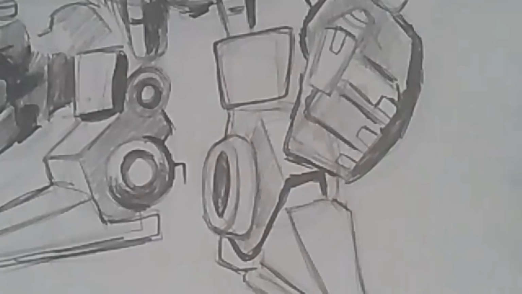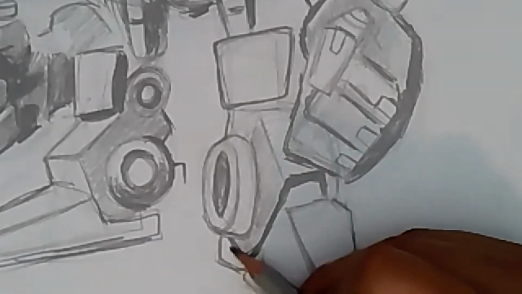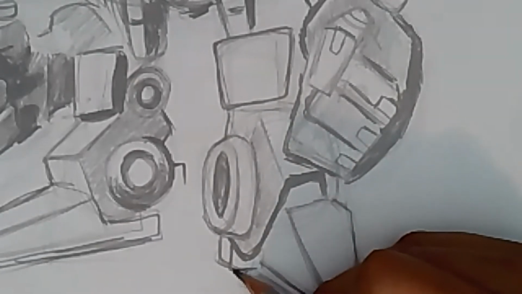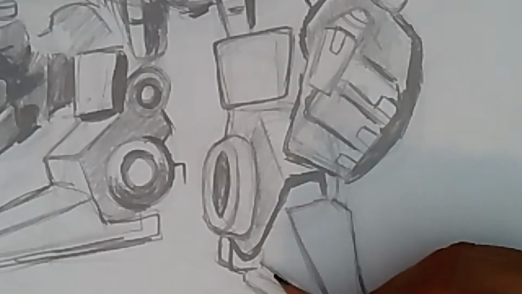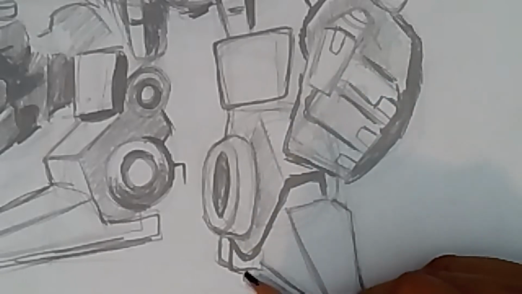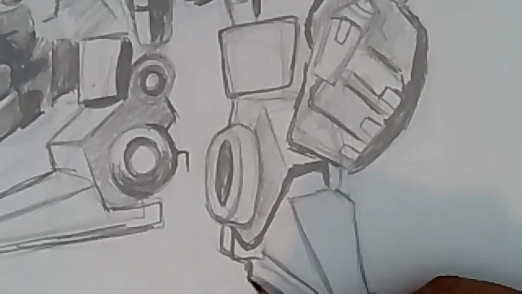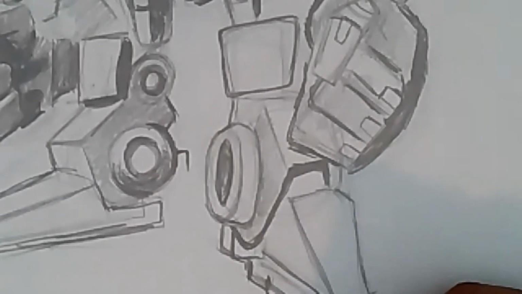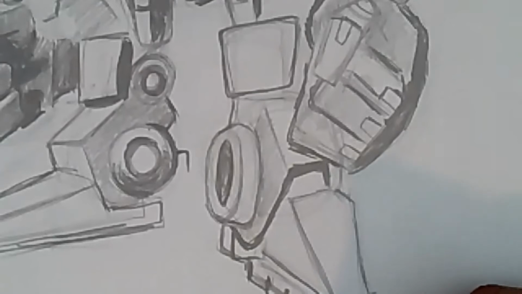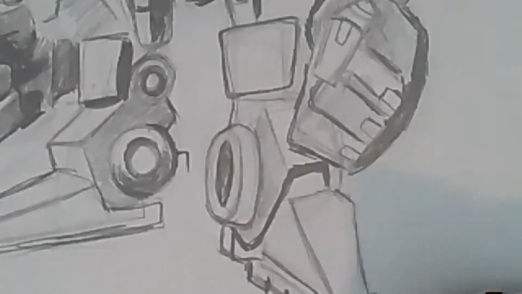All right. And then there's the tread. There's a tread on the bottom of his feet. Something like that. Then it blends into the background. Oh, his shadow.